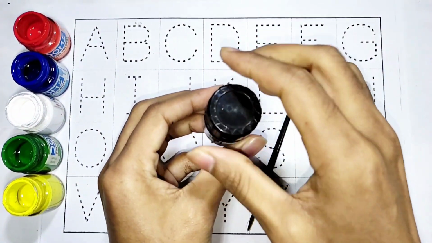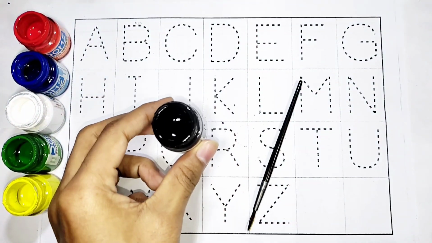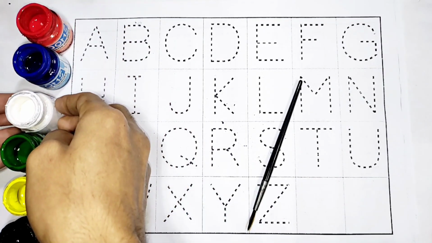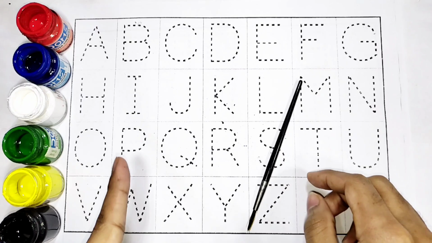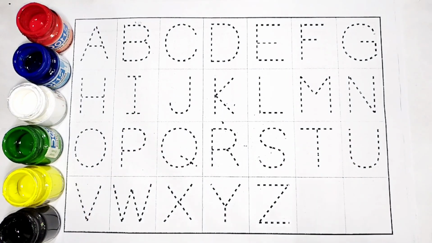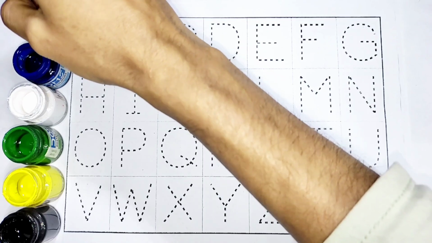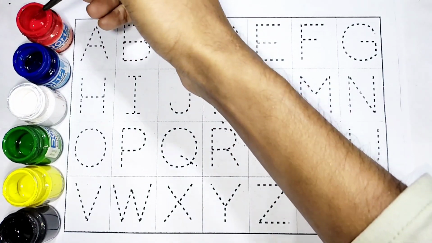Now we are opening the color of black. Kids, today we draw and color capital letter alphabets A to Z. First we are using the color of red. Now we are mixing and using the color of red.